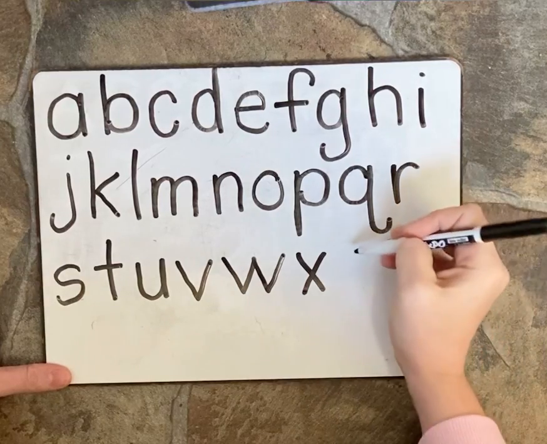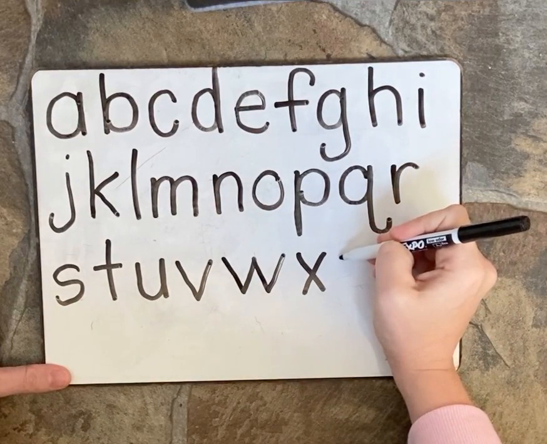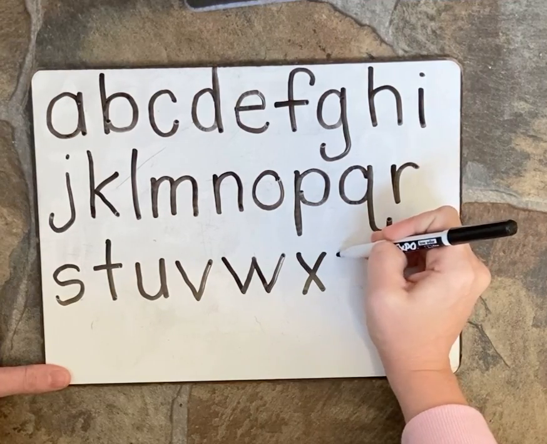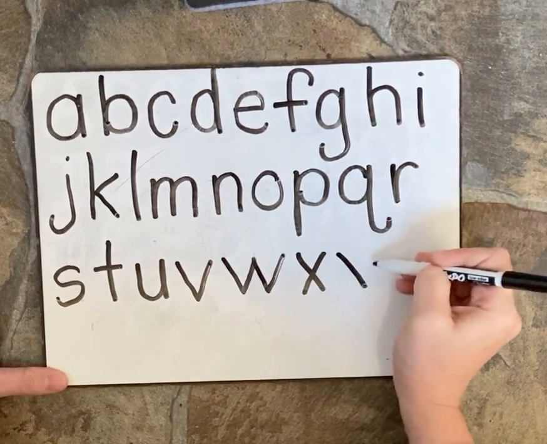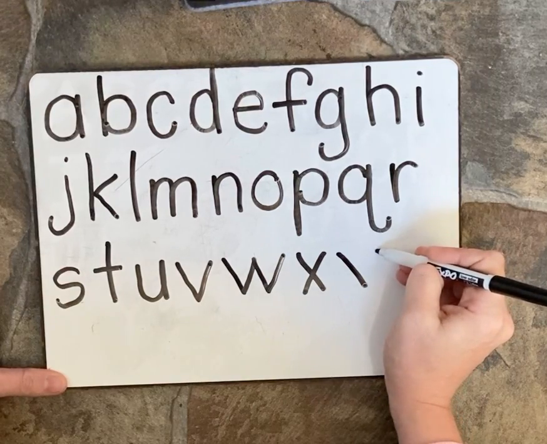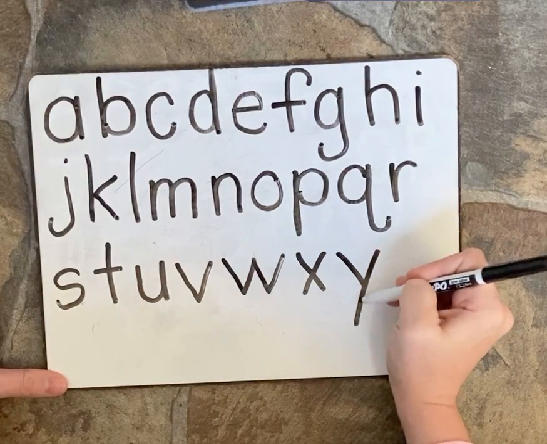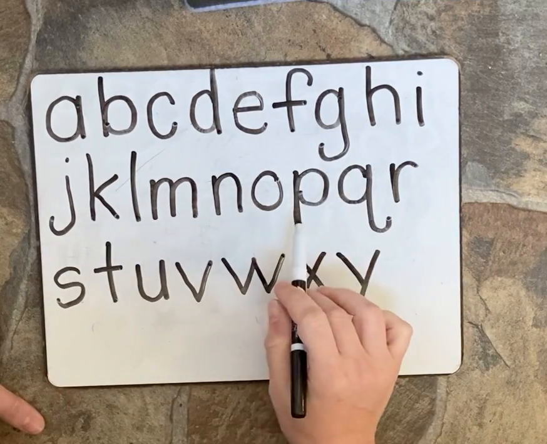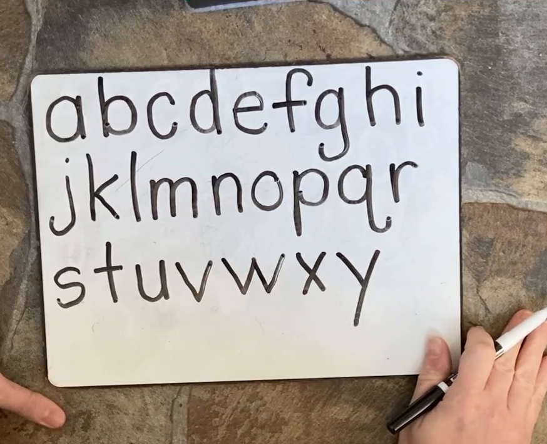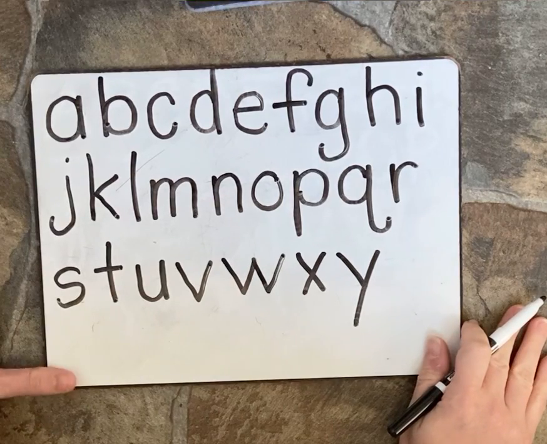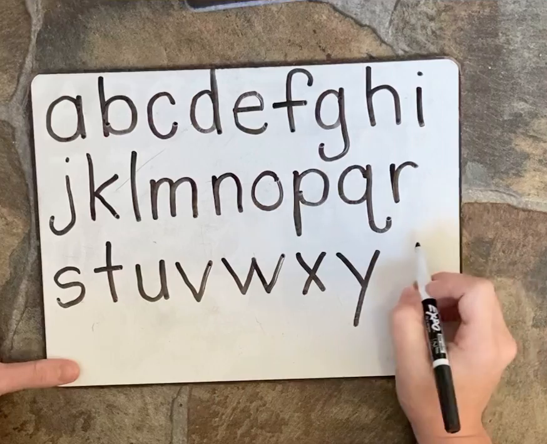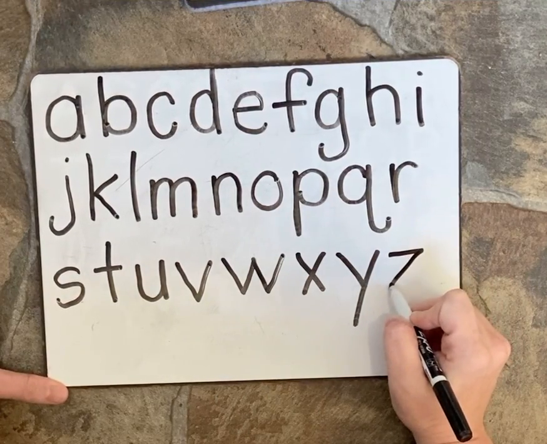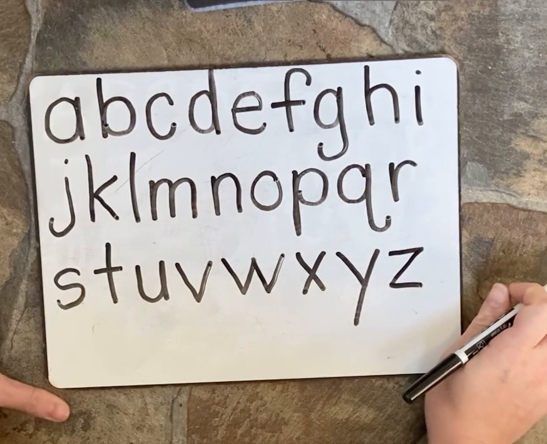All right, the next one is Y. Watch how we make the lowercase y. It's a little bit different than the uppercase. You start like an X. You're going to slant down and then come over here and slant down. This is one of those letters that goes below the line, like our G and our J and our P and our Q. All right, we've got 1 letter left. What is it? Z. Just like the uppercase, right? Go across, slant down, across, Z.